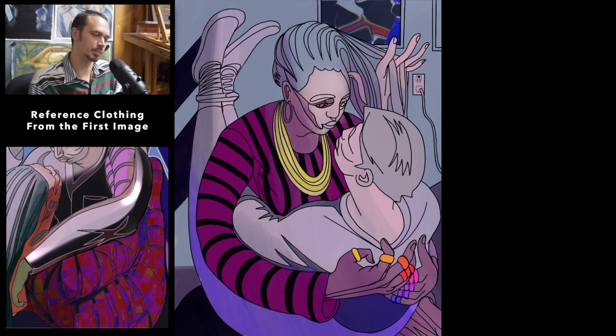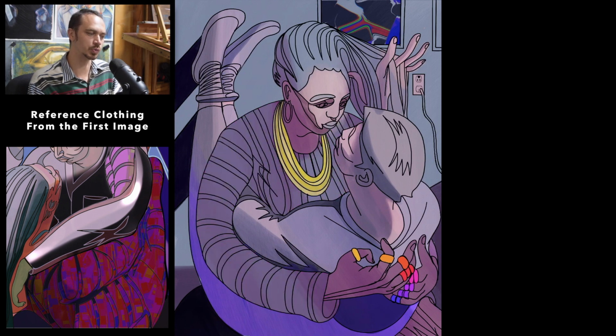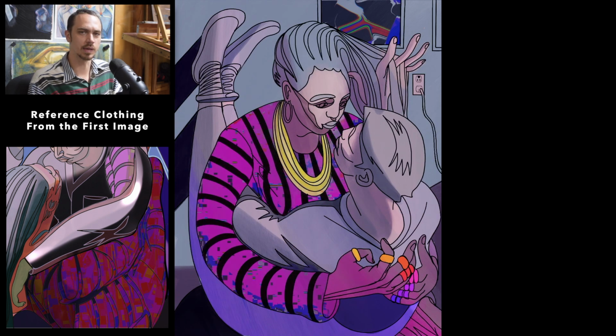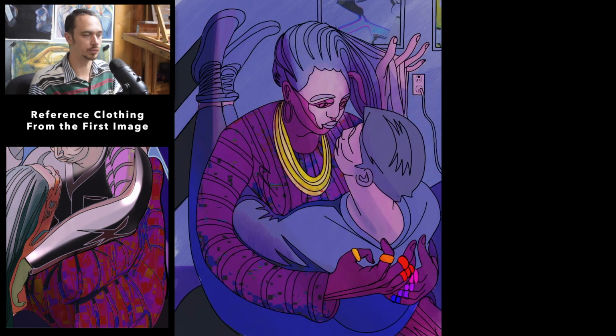You have that purple shirt with the black stripes, the rainbow colors of the jewelry on her hands. All of those came in as initial points of interest, and I find a way to keep myself consistently engaged in a picture is to set those up early on and then to move from there.